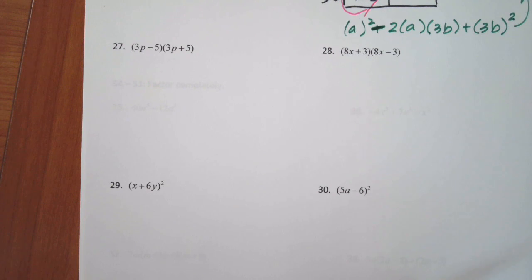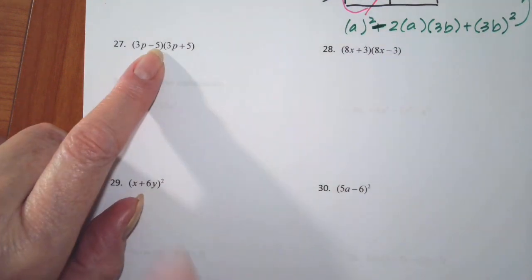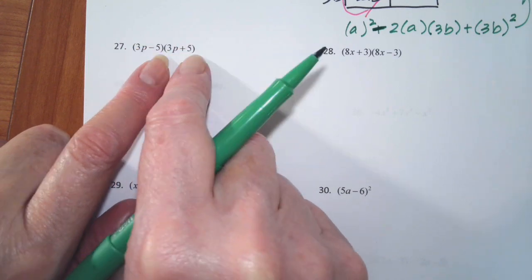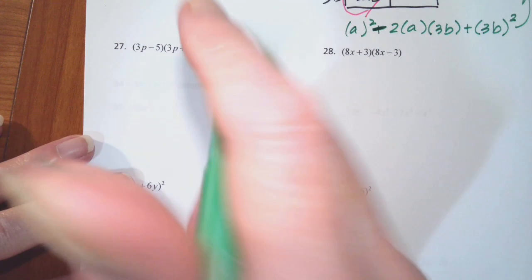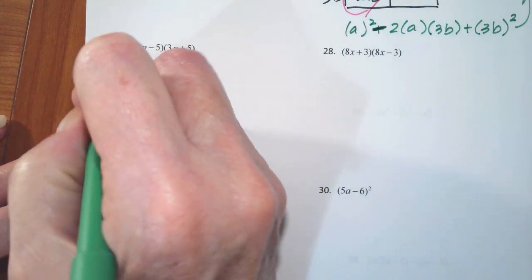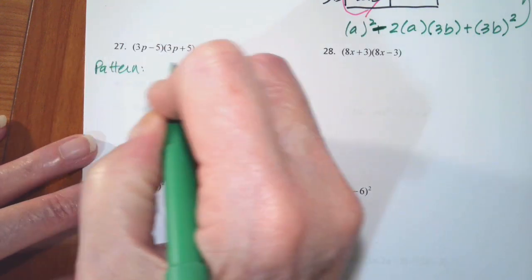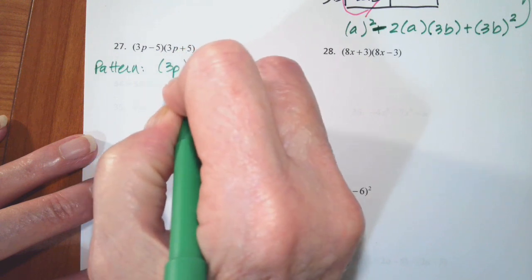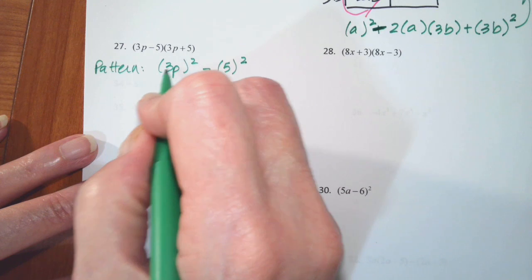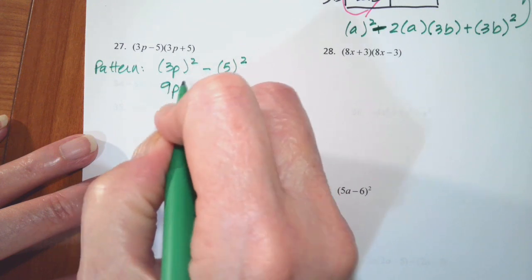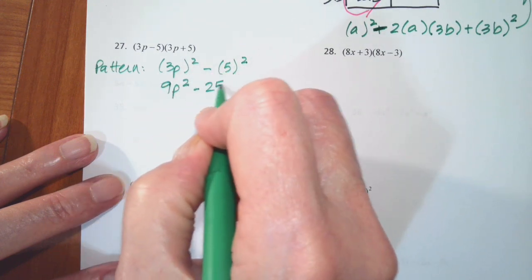Okay, if I have 3p minus 5 and 3p plus 5, this is a difference of squares. The first terms are identical, the last terms are identical. So if you use the pattern, this becomes the first term squared minus the last term squared, which gives us 9p squared minus 25.